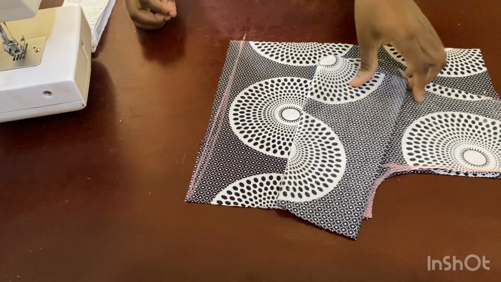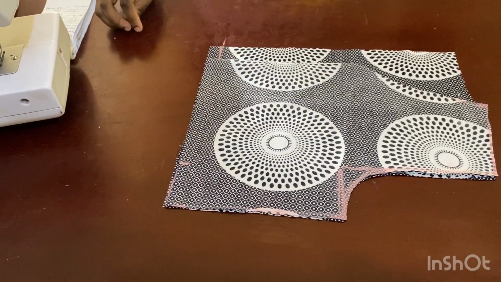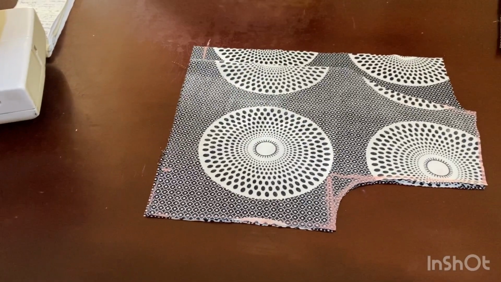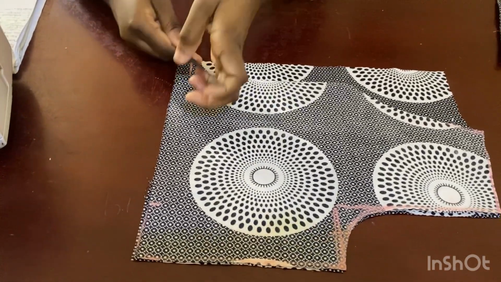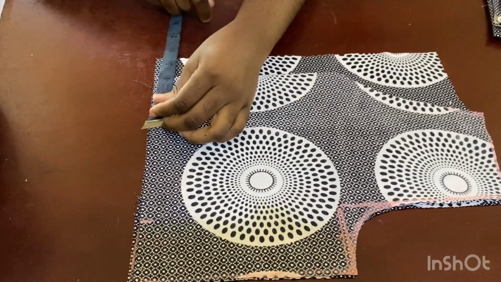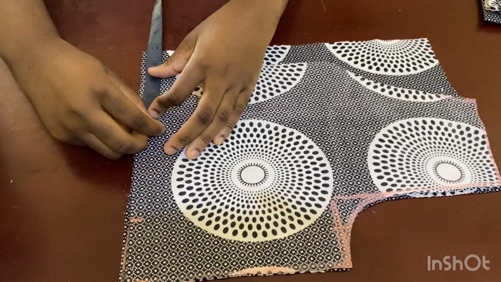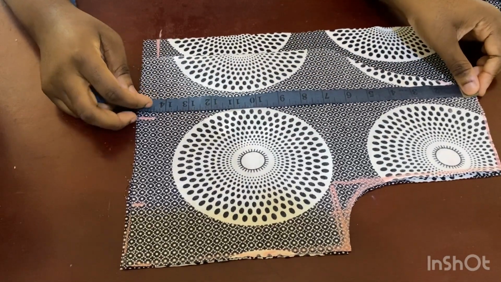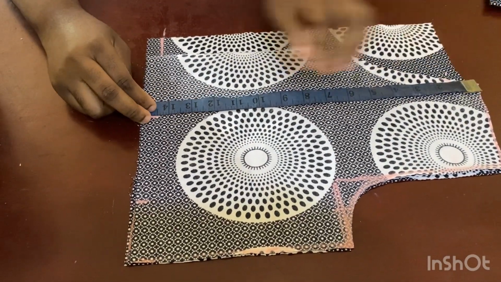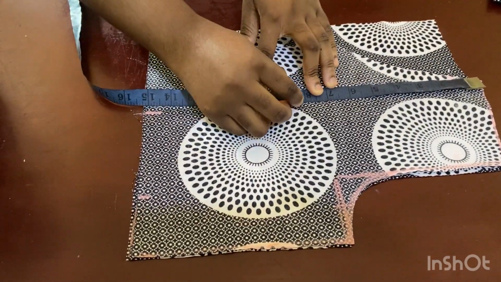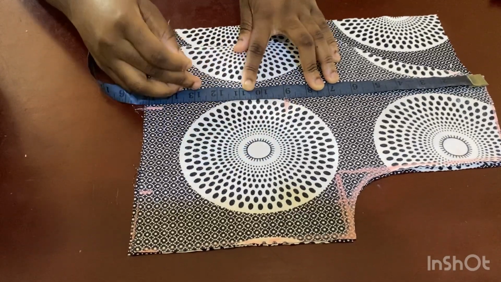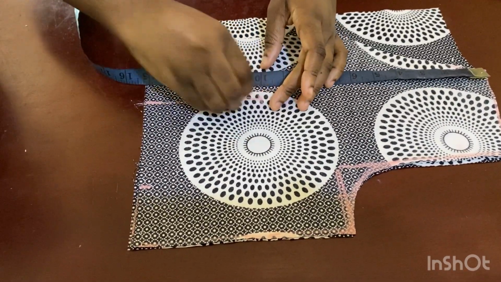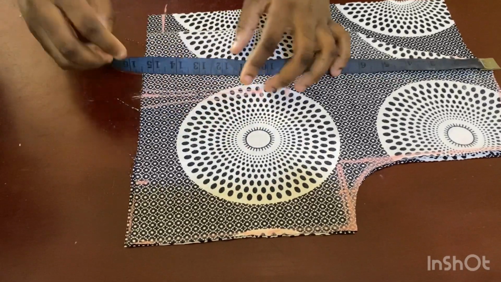Also, don't forget to insert your dart. To get your dart, you do nipple to nipple divided by 2. Whatever that is, mark it. For her, it's going to be about 3.5. I'm marking it here. Her shoulder to nipple is 8.5, so let's say 9. The dart is going to stop at 10. My dart is going to go all the way here, half an inch on this side and half an inch on this other side.